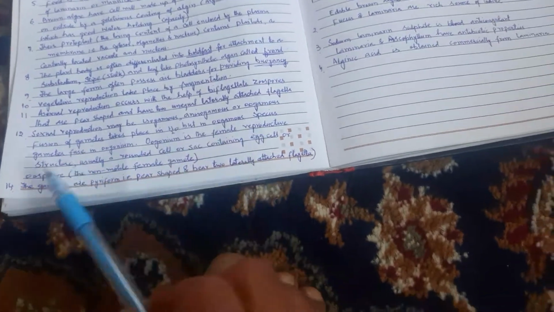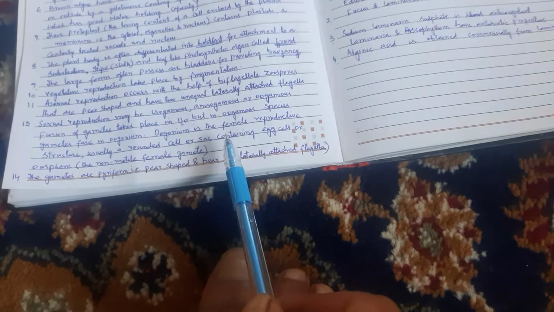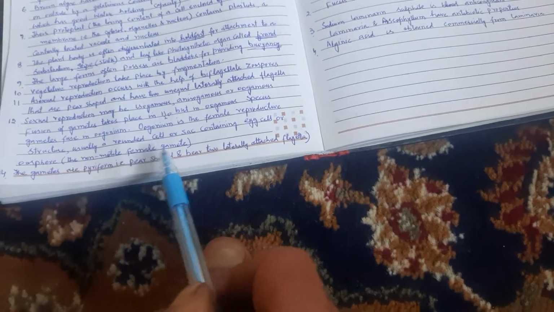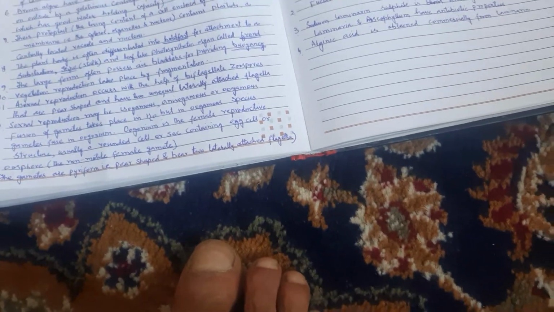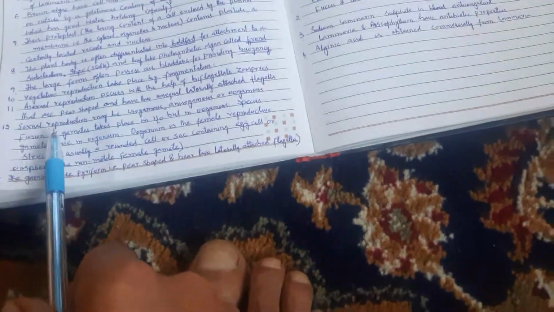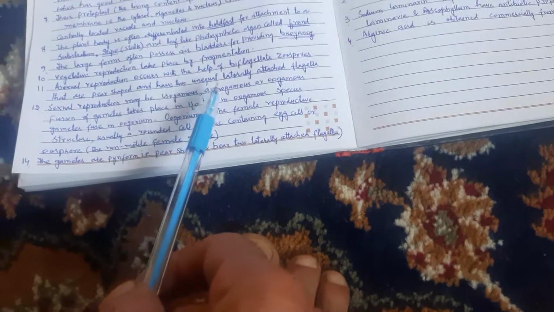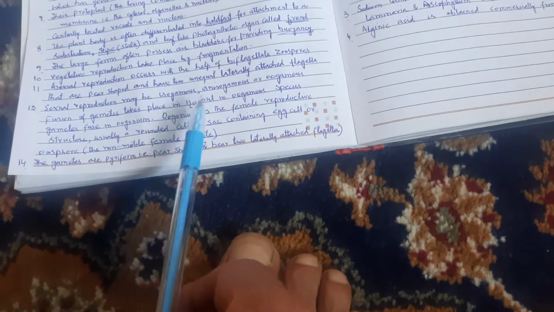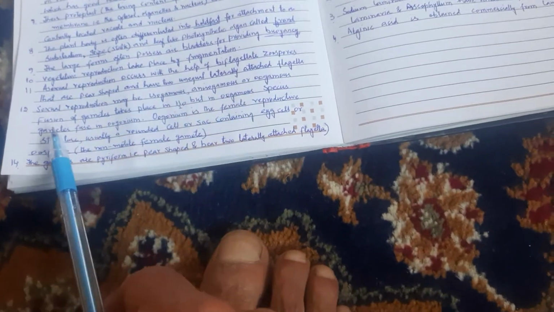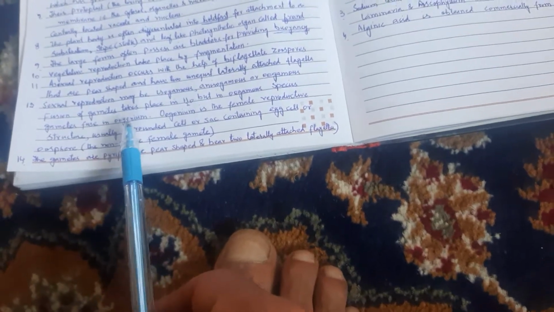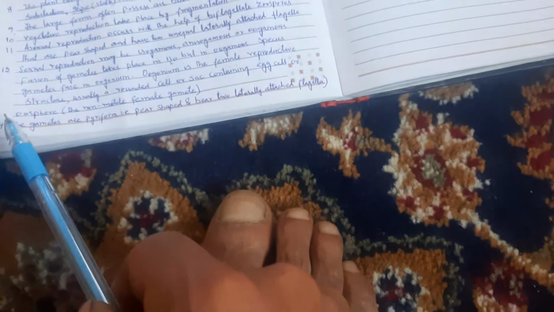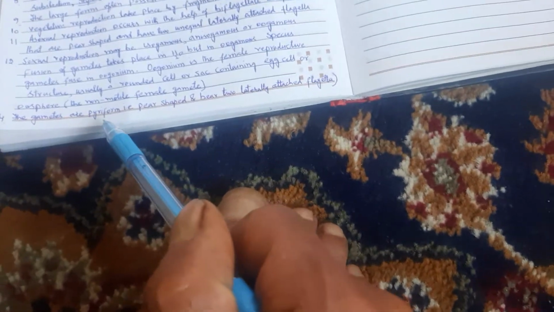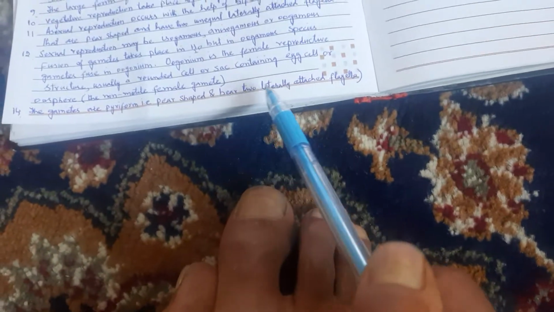What is an oogonium? It is a female reproductive structure, usually a rounded cell or a sac containing an egg cell or oosphere, the non-motile female gamete. What did we hear in this? Sexual reproduction may be isogamous, anisogamous, or oogamous. In isogamous and anisogamous, the fusion of gametes takes place in water, but in oogamous species, gametes fuse in the oogonium. Next point: the gametes are pyriform, pyriform means pear-shaped, and bear two laterally attached flagella.